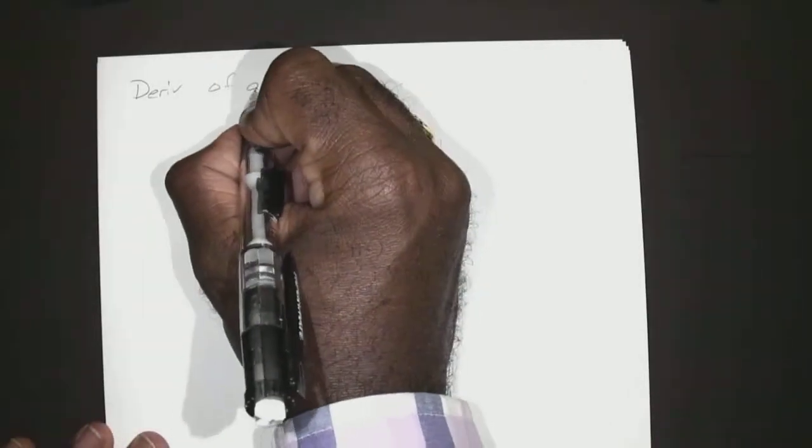Okay, so now we're going to find the derivative of the natural log function.